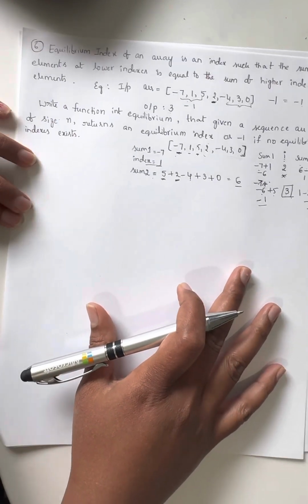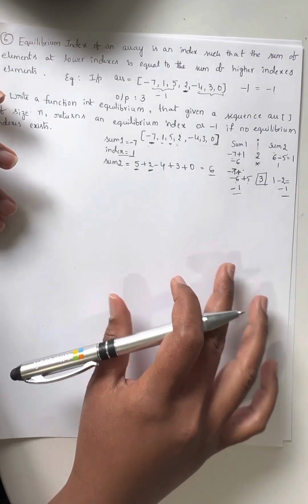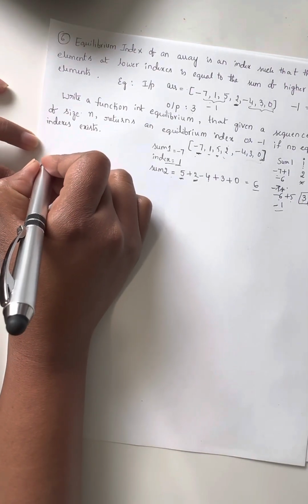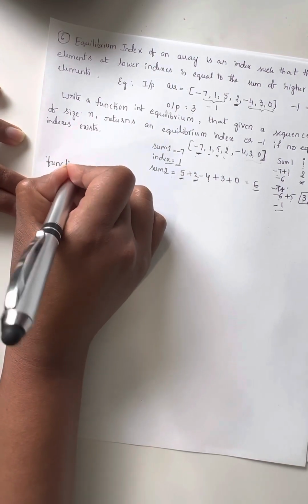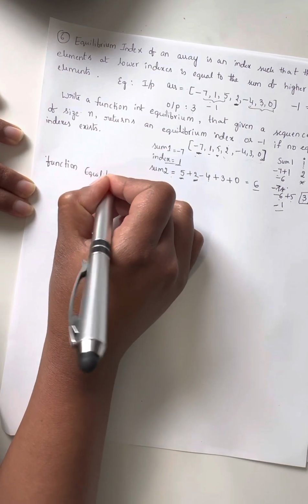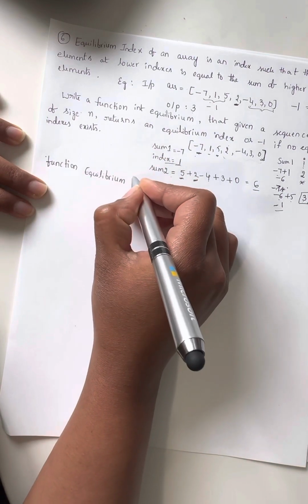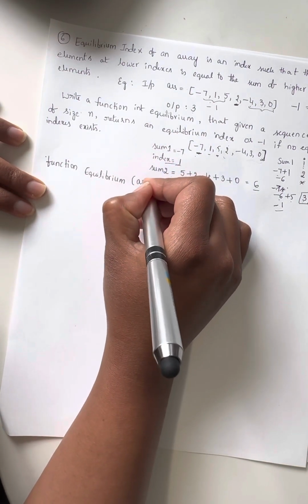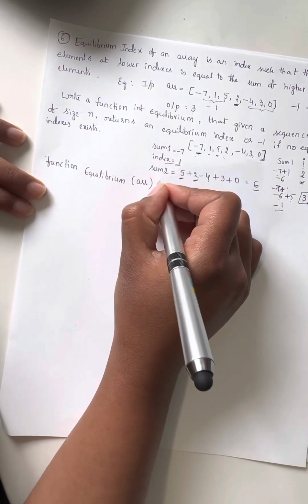Now we need to write this in a programmatic way. We need to write a function equilibrium, and the parameter for the function is array.